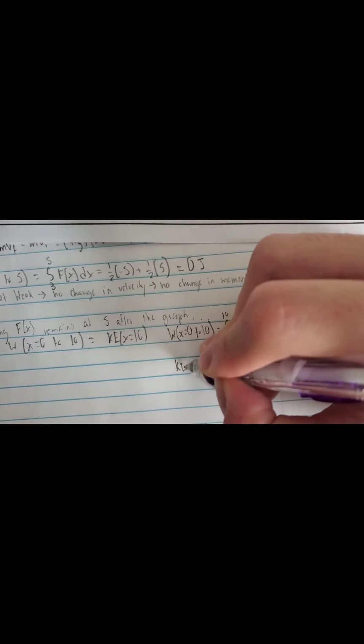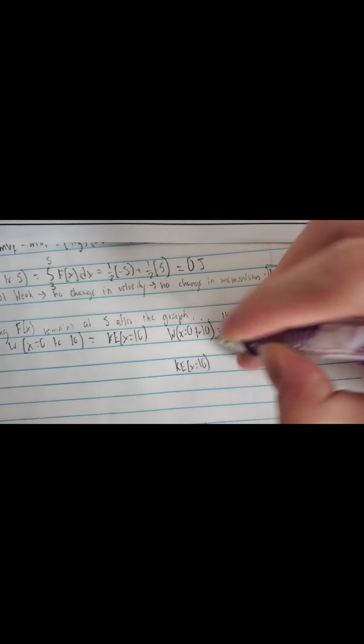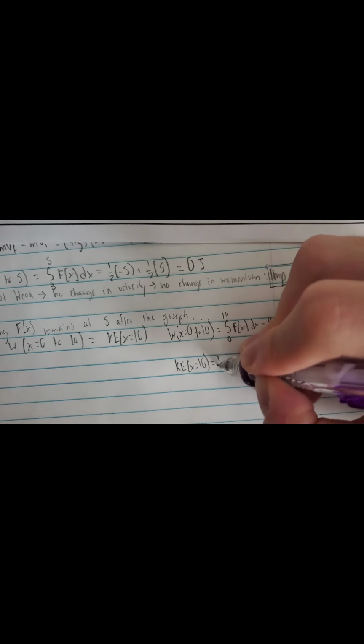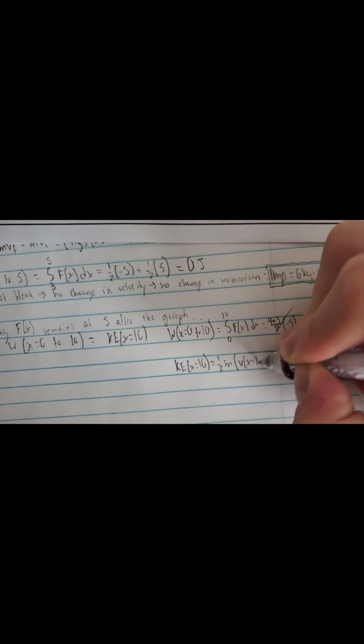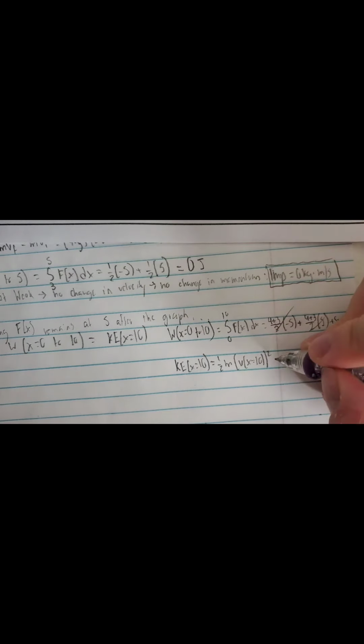For KE at x equals 10, that's going to be similar to other ones, so 1/2 times m times v at x equals 10 squared. That's going to be equal to, plugging in my numbers, 1/2 times 4 kg times v at x equals 10 squared. This reduces down to 2 times v at x equals 10 squared.